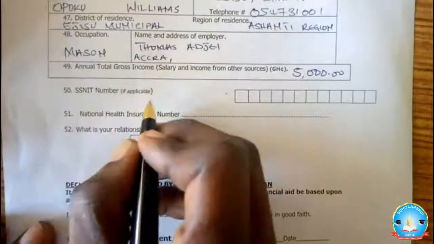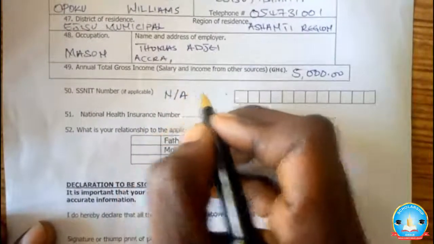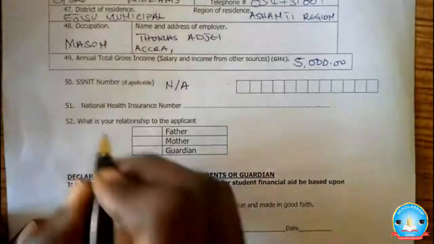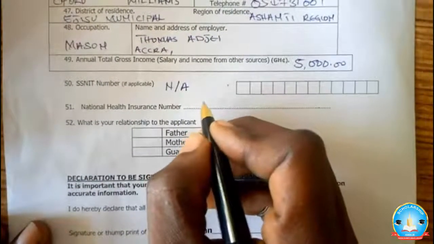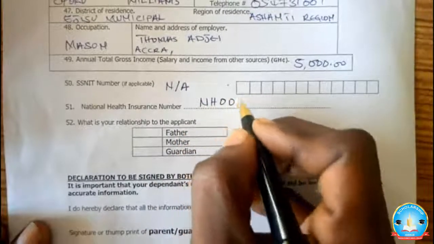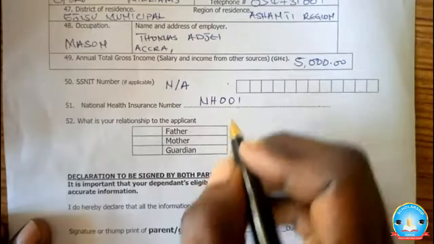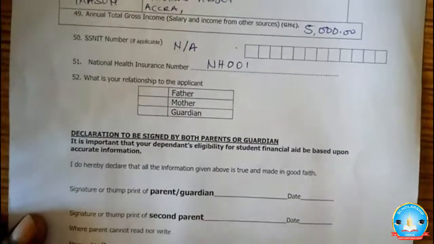Now the SNIT number; if not applicable, you state not applicable. National health insurance number, write it please. So this is just an example, but get it from your national health insurance card. Now question 52.